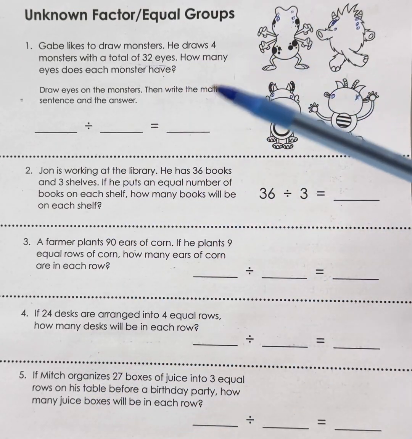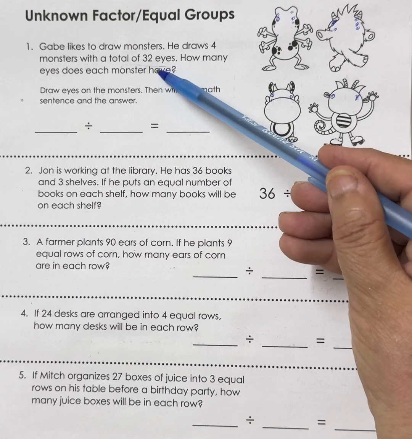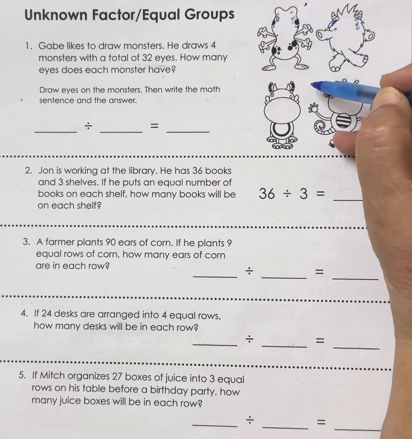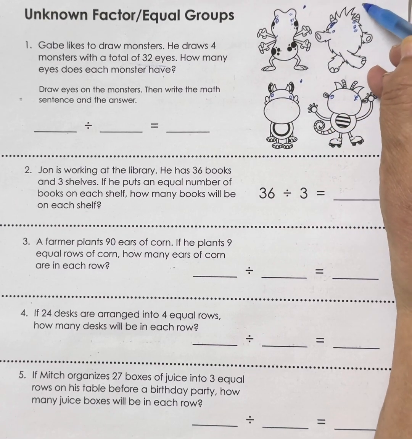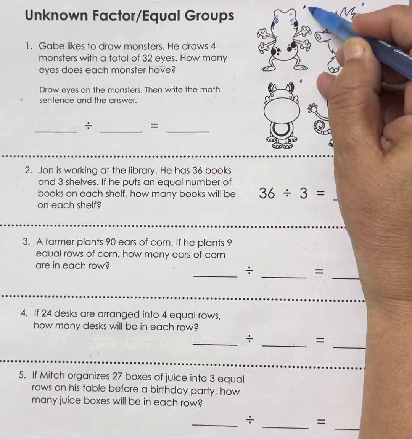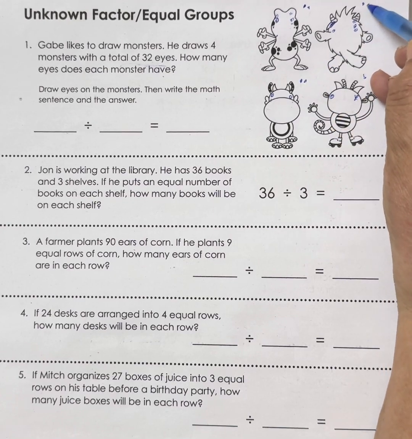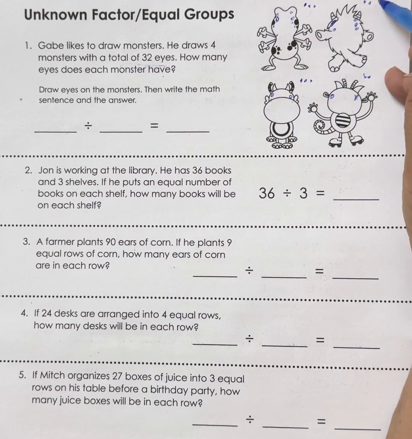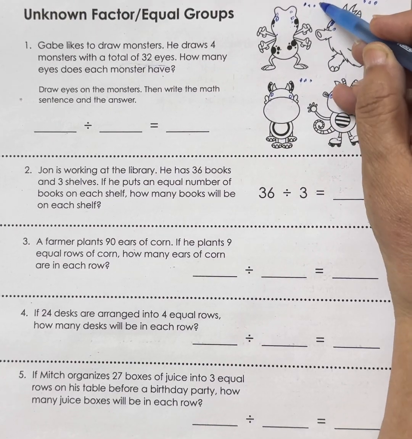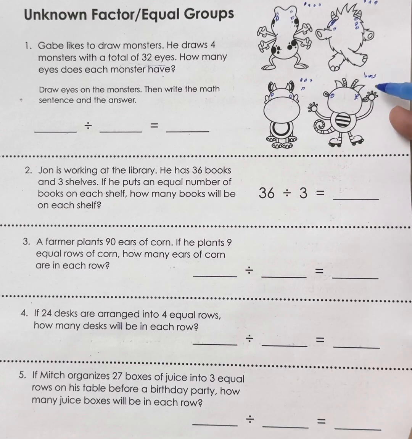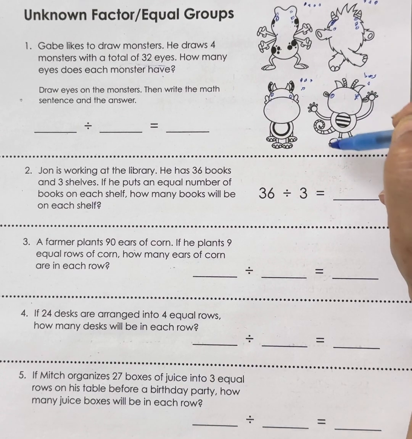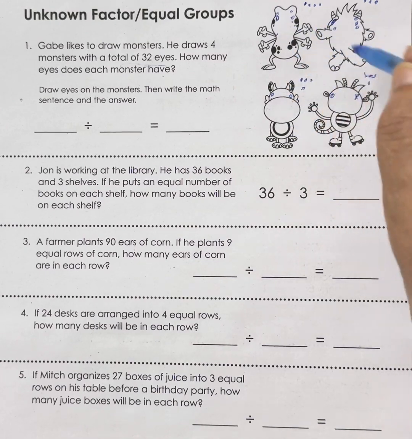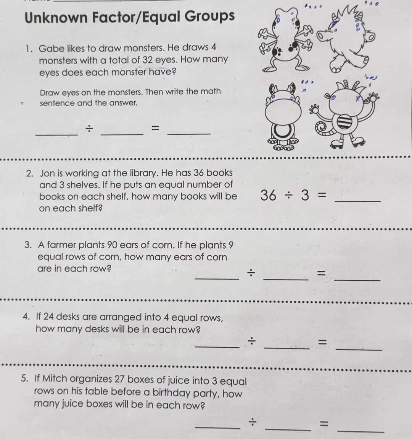We can say Gabe wants to divide these 32 eyes among 4 monsters. Like he gives 1 to each, 1, 1, 1, then 5, 6, 7, 8, 9, 10, 11, 12, 13, 14, 15. It's a long process.